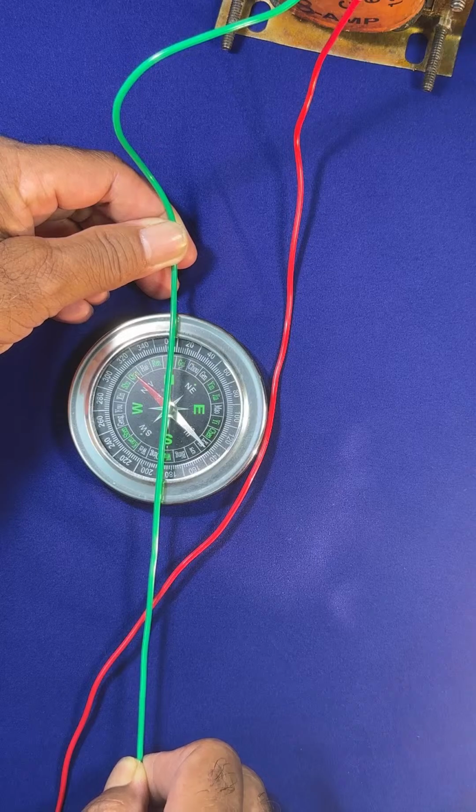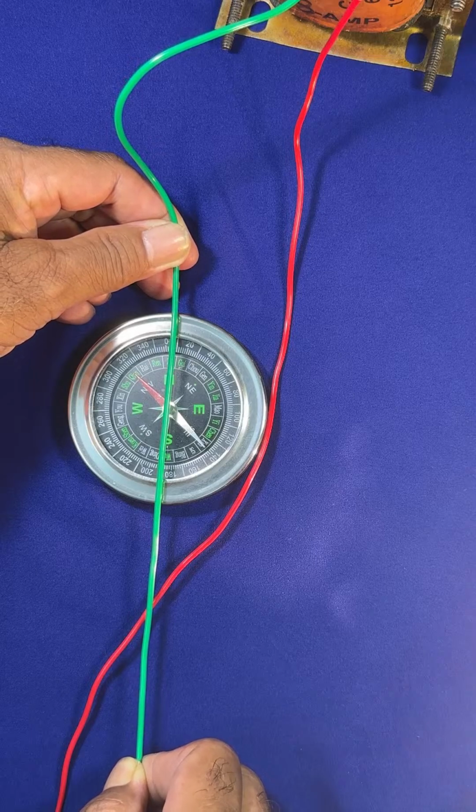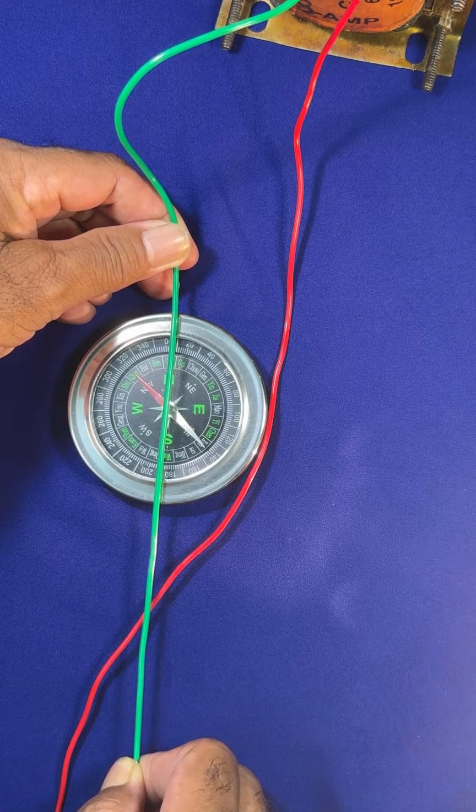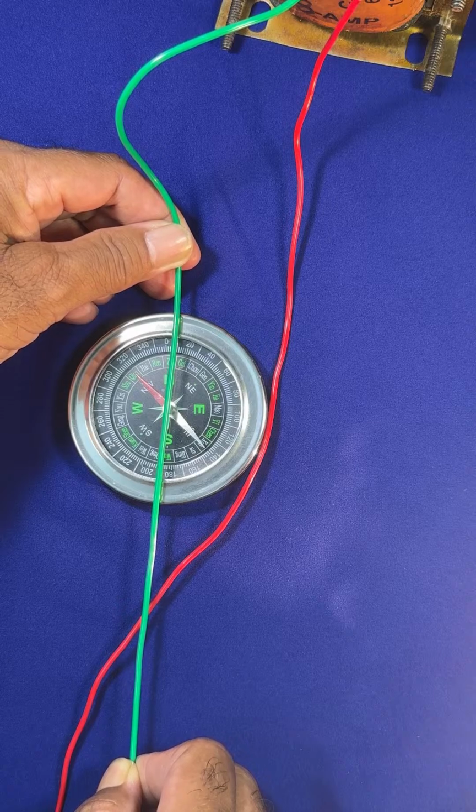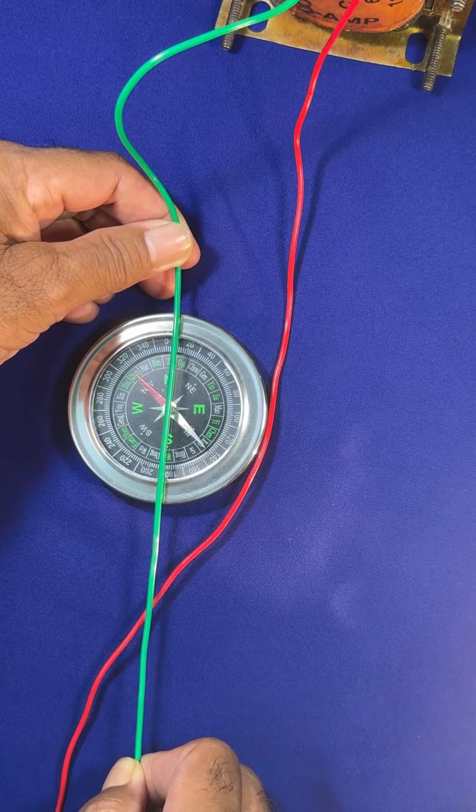This confirms that your current always flows in a loop. That means current goes to the lamp, then current returns from the lamp. So both the currents are opposite to each other, and that is why this deflection is also opposite to each other. Am I right?